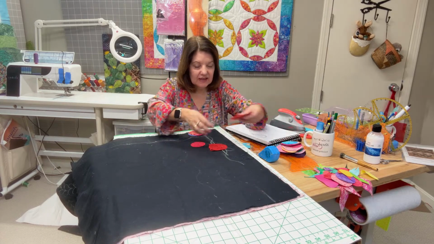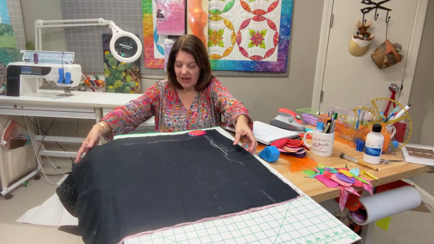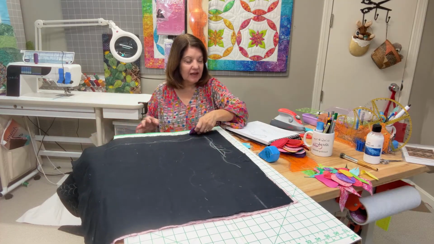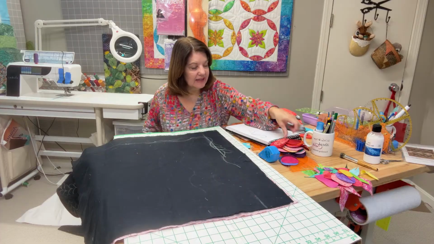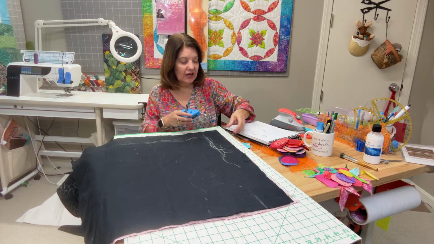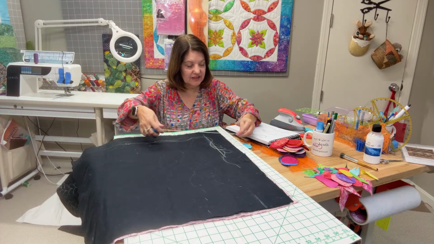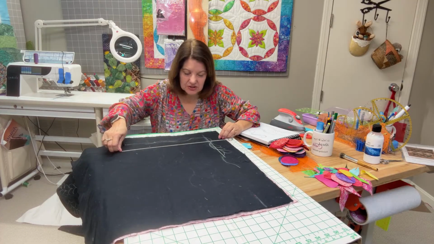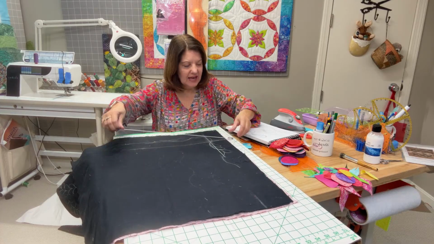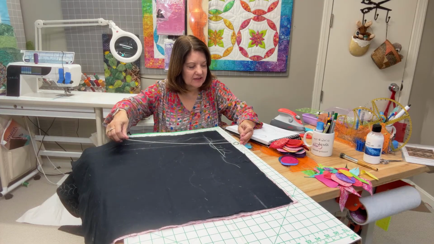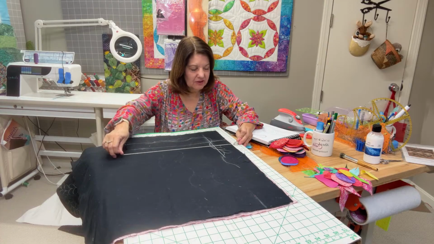So using my quilter's chalk line, I can go ahead on my background fabric and I can draw lines every 2.5 inches. So what we would be doing is making a 2.5 inch grid on our background fabric.